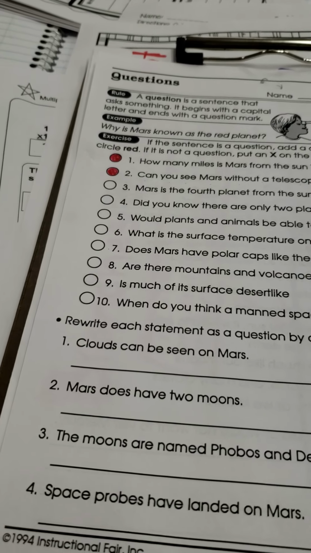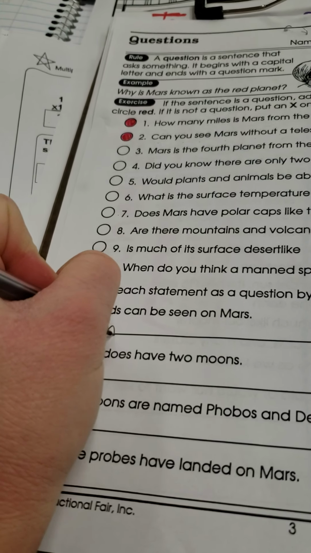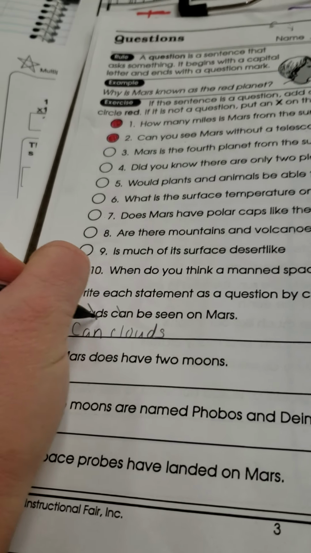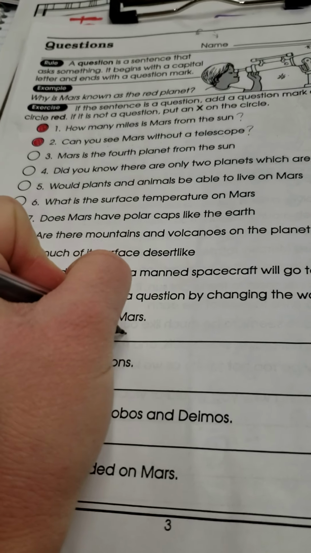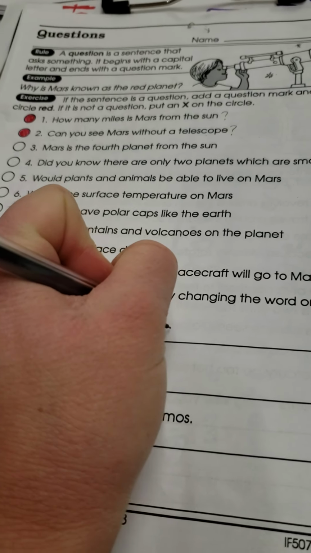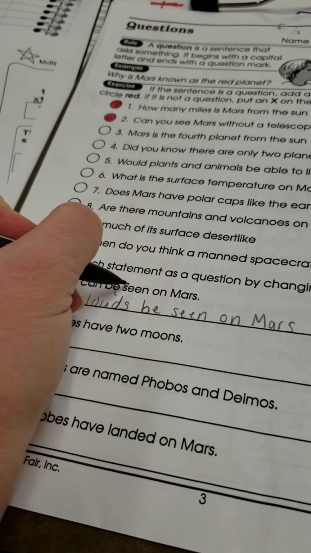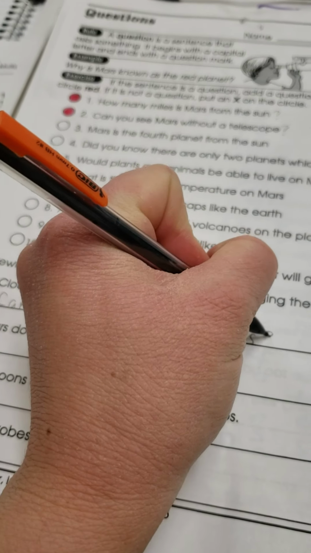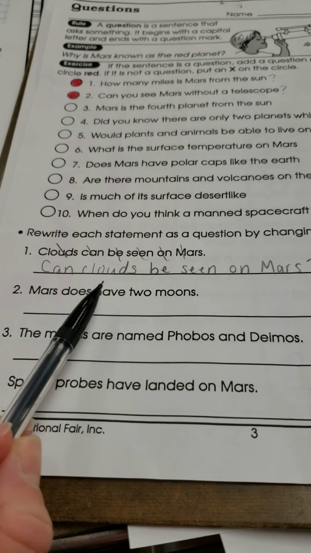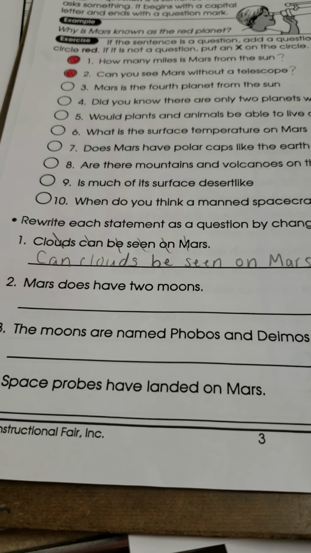You take your pencil and you would say, can clouds be seen on Mars? Be seen on Mars, and a question mark. So I just changed around the first 2 words. Sometimes it's that way, and sometimes you have to do a little bit more.